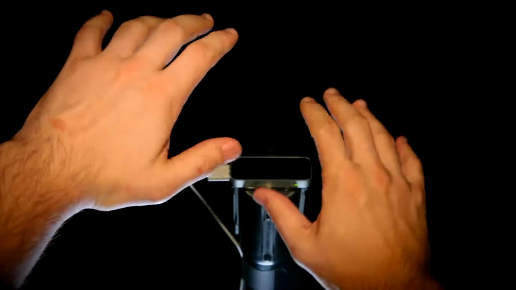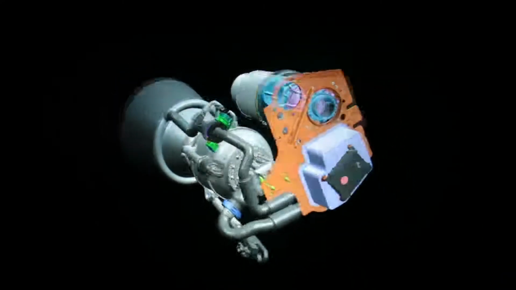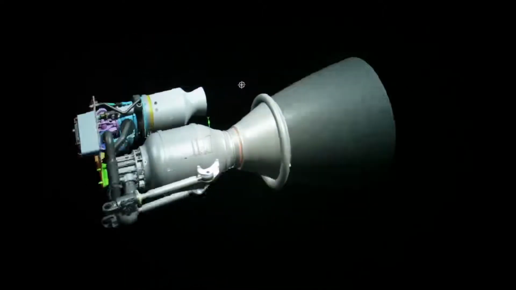We were able to advance, a few weeks after the wireframe, to actually use a full 3D CAD model of the engine. So here what you're seeing is the actual interaction with the CAD software, manipulating the real 3D model of the Merlin engine just using hand gestures.